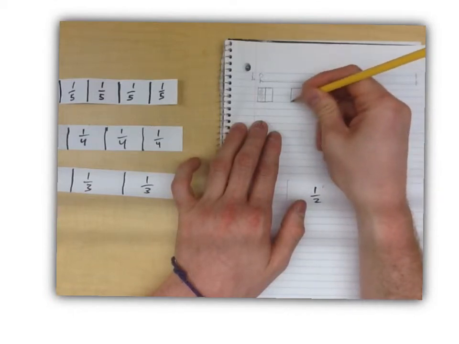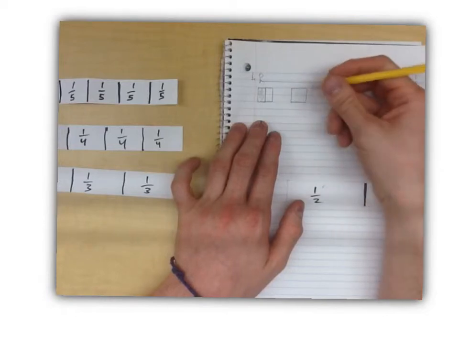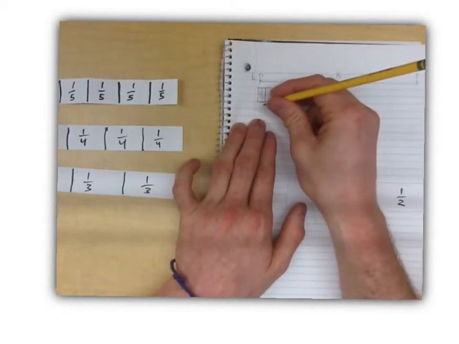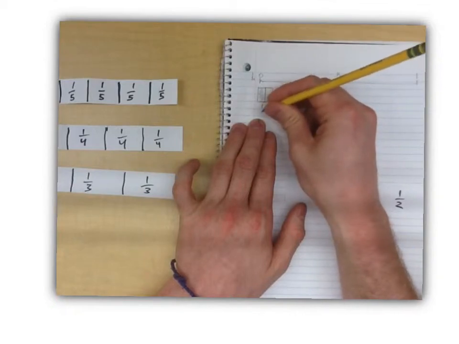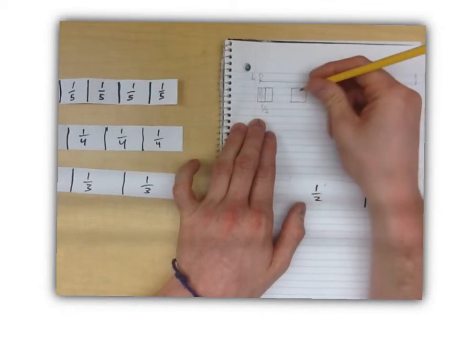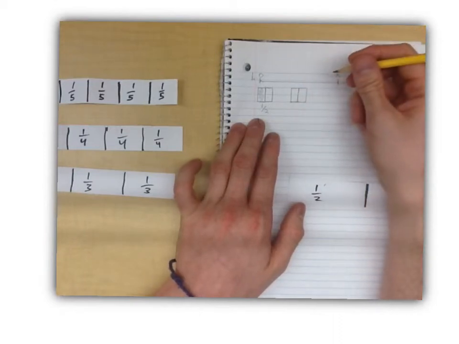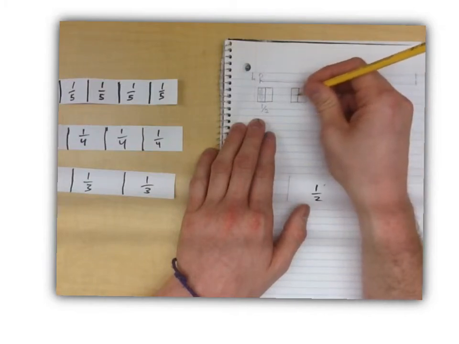And again, what I want you to do is to partition it vertically. Oh, and sorry, one other thing we should do underneath this is we're going to go ahead and write 1/2. Partition this one vertically as well. And then I want you to partition it horizontally. Can you guess what that means? That would be right. You're going to partition it just like this, straight across.